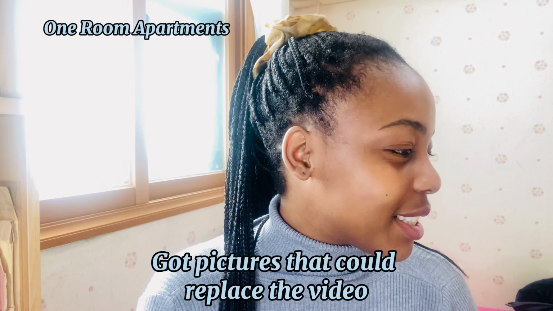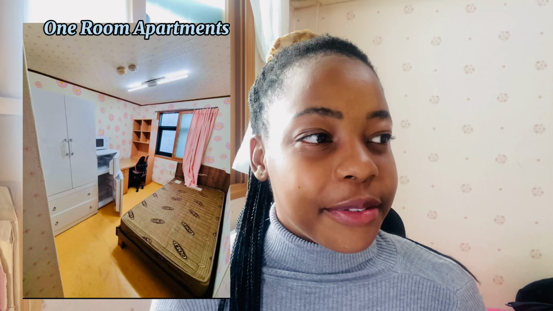So the one room is a bed, a refrigerator. It depends on the one room that you're living in. Some have kitchens, some don't. But the two that I stayed in, they both didn't have kitchens. The kitchens were on a different floor. You shared the kitchen. We had the shared kitchen.